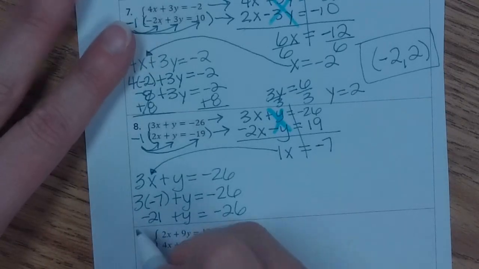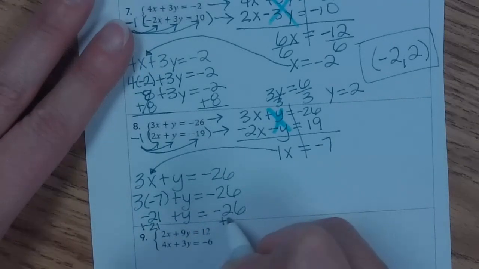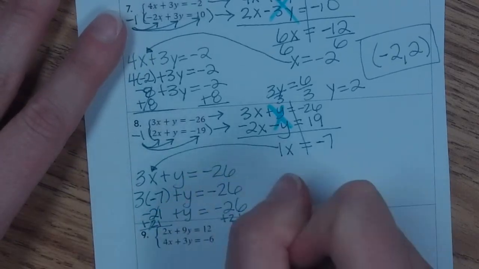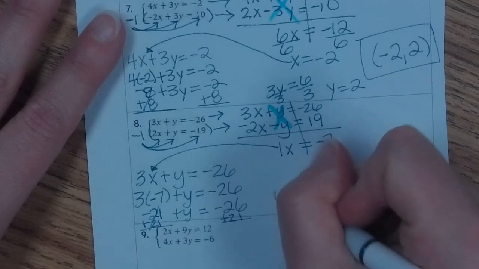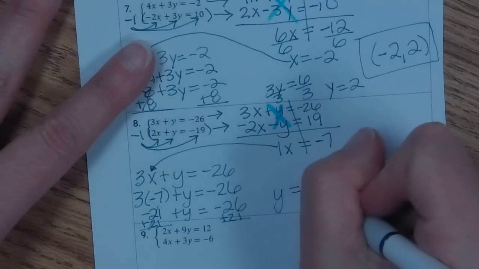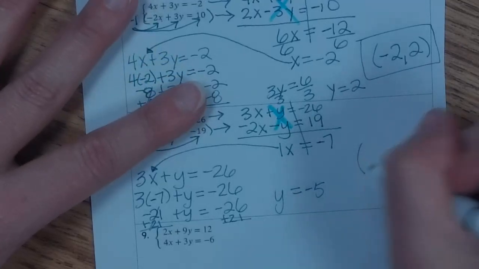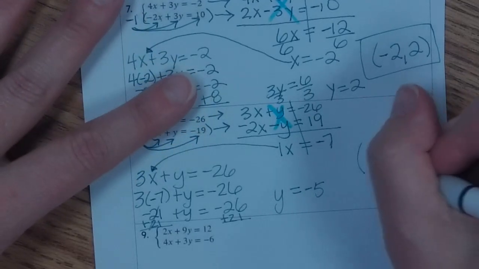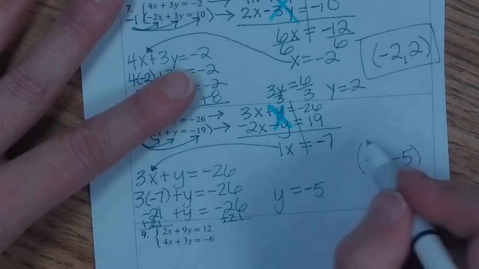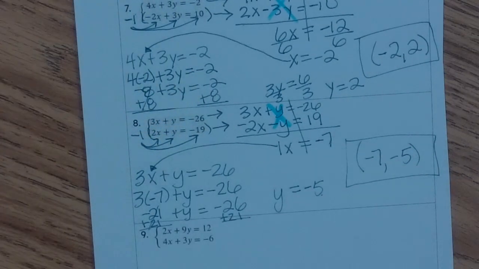And so remember, to solve this, you'll add 21 to both sides. I did not leave enough room to write here. So we get y equals, and then negative 26 plus 21 is negative 5. So we just write our ordered pair. X is negative 7, y is negative 5. Now we're done.